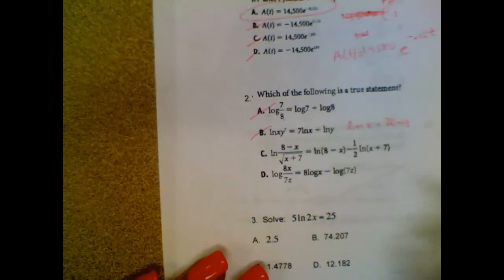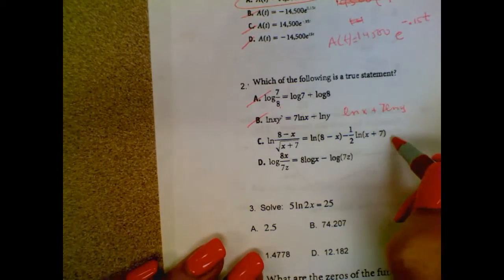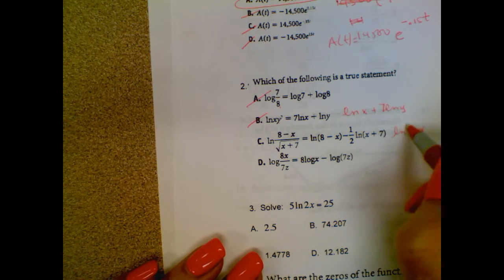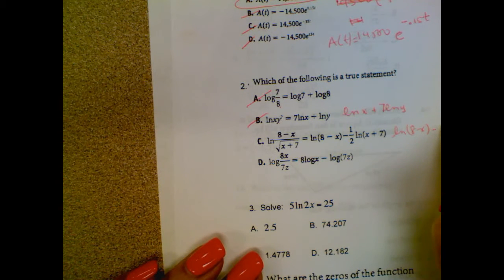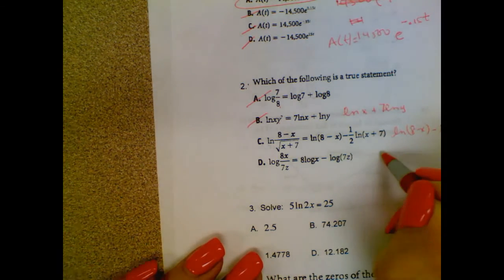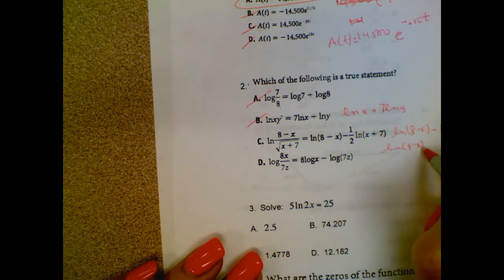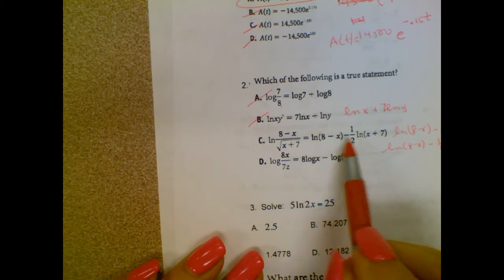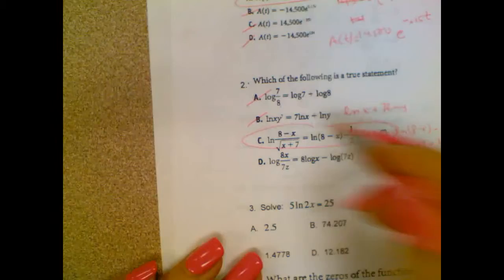That's not it. This one, you would do natural log of 8 minus x minus natural log of the square root of x plus 7. The square root of x plus 7 really has a 1/2 exponent. So that would be natural log of 8 minus x minus 1/2 natural log of x plus 7. Is that what it says? Yes, it's going to be C.